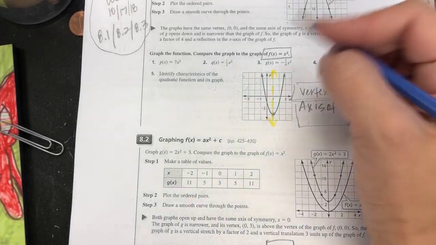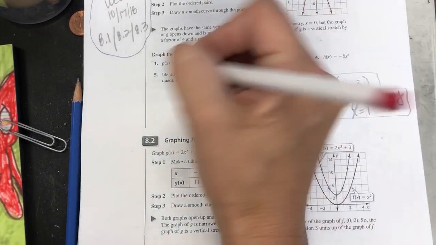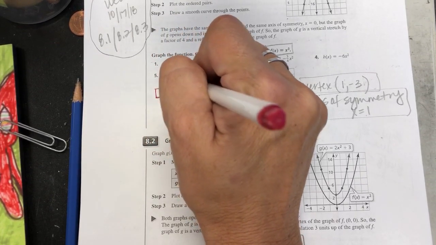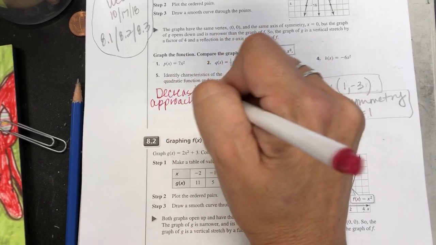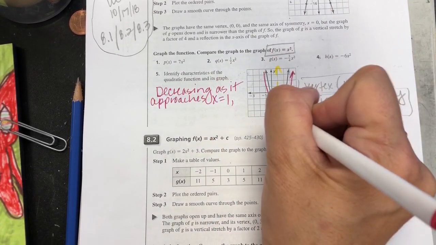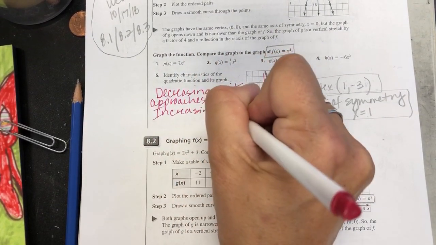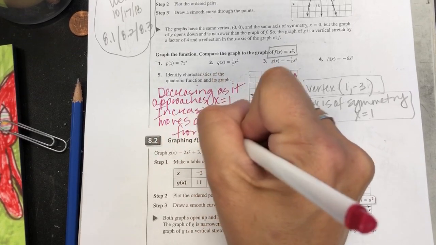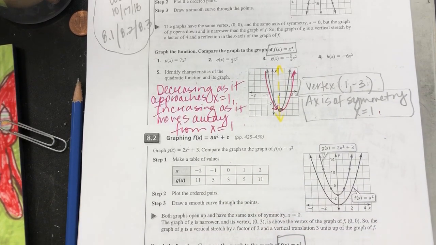And then the other thing that's discussed is what's going on related to the parabola as it's going towards the axis of symmetry. So what I'm going to say is that the quadratic is decreasing as it approaches that axis of symmetry, x equals 1. It's going down, and then as it moves away from the vertex and the axis of symmetry, it's increasing as it moves away from the axis of symmetry. Cool. So characteristics: vertex, axis of symmetry, and it's increasing, decreasing. Again, that was on the front page of our notes packet.